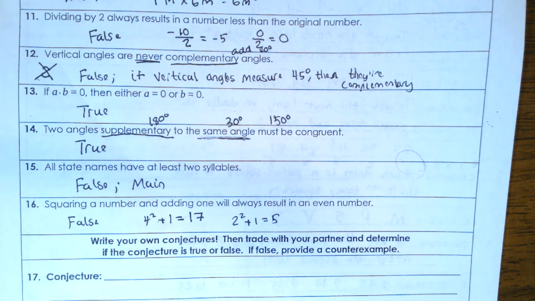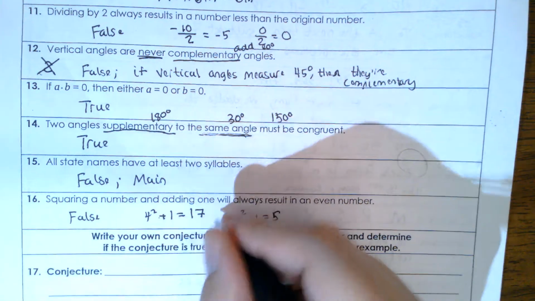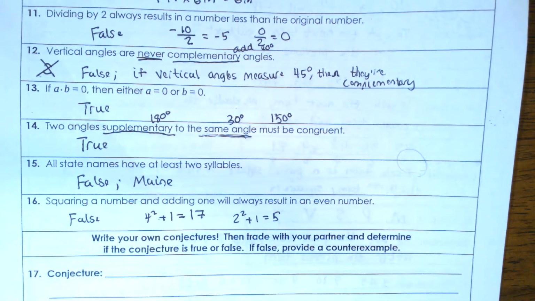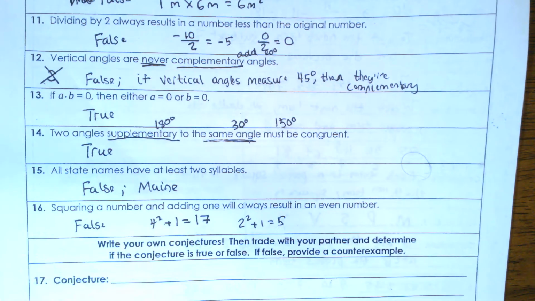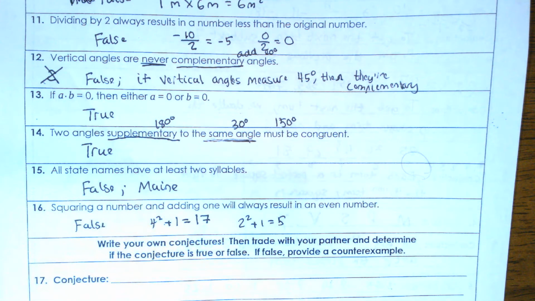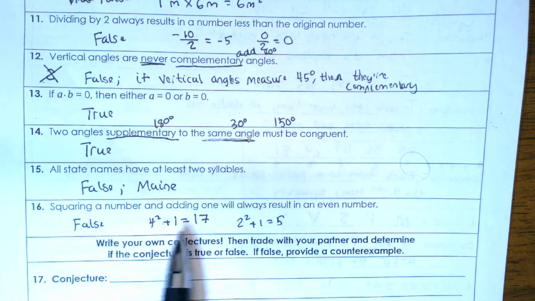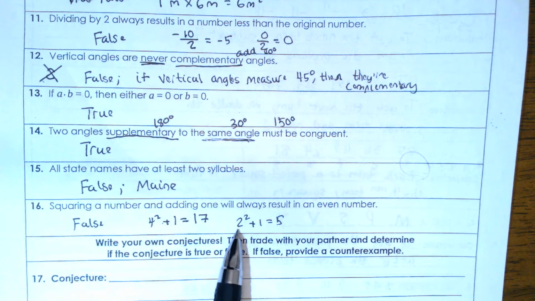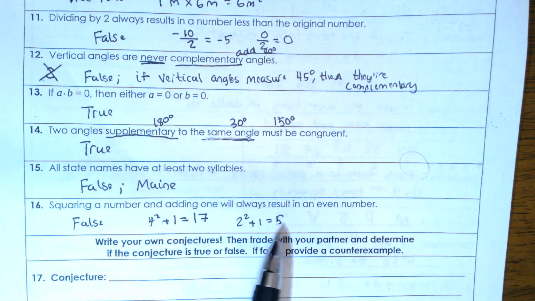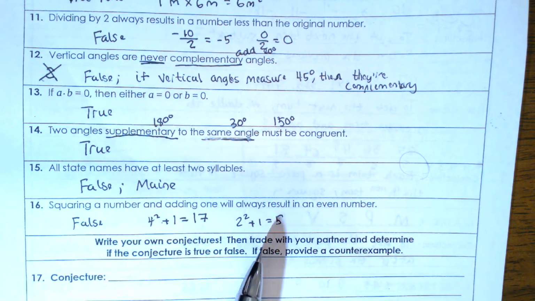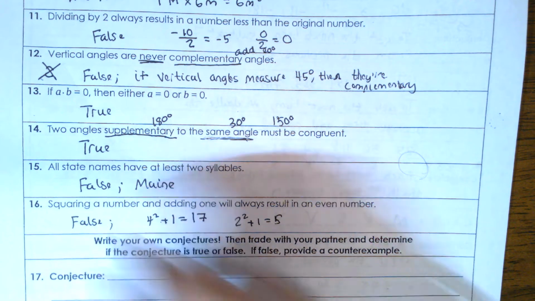15 is saying all state names have at least 2 syllables. This is false. Maine is just 1 syllable. And then the last one, squaring a number and adding 1 will always result in an even number. So if we did 4 squared plus 1, that's going to give us 17. And if we do 2 squared plus 1, that gives us 5. So these are both odd numbers, and this proves that it is false.